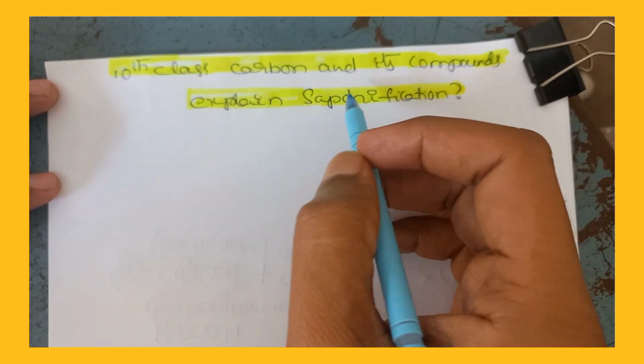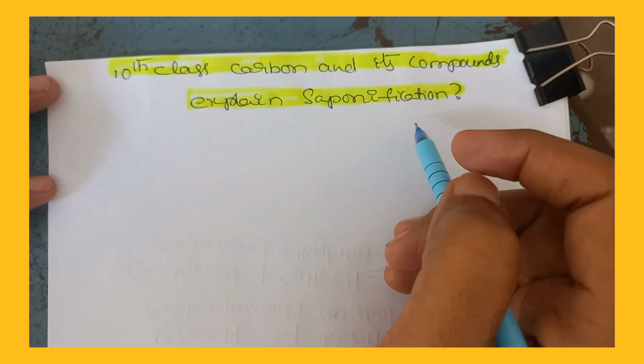10th class chemistry topic, carbon and its compounds, explains saponification. Students, in the previous video we explained clearly about esterification. An important topic is the differences between esterification and saponification. Now what about saponification in carbon and its compounds?